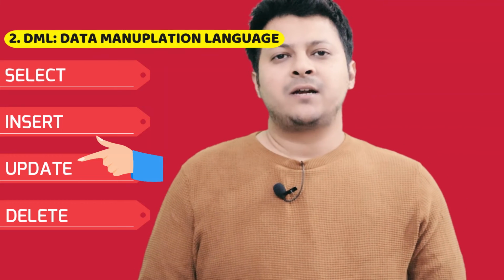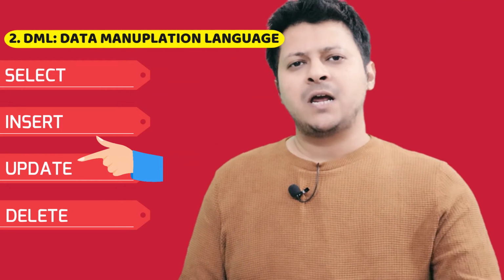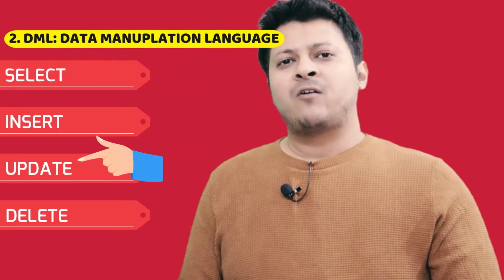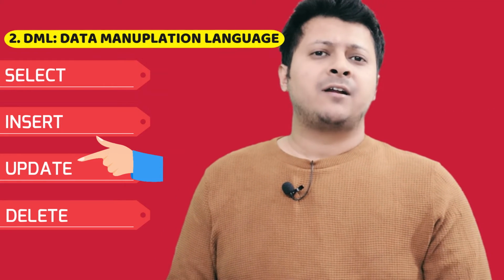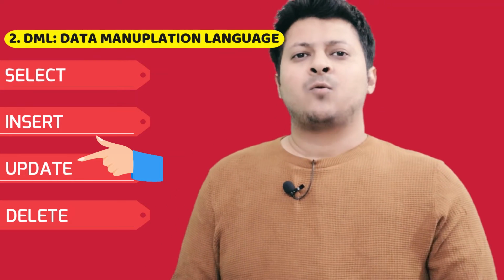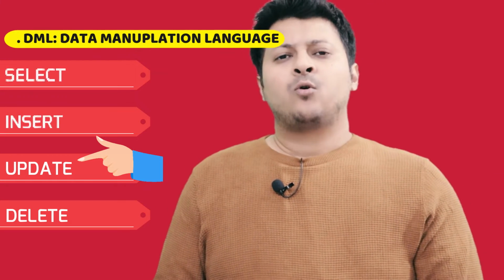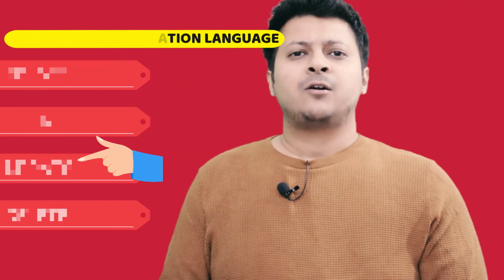Third is update command. Update command is used to update the record in a table. For example, if you have inserted a record of an employee having a salary of 50,000, later you find it incorrect. The correct salary was 40,000. Now you will select it and through update command you will change it to 40,000. The last one is delete. Delete command is used to delete the record in the table.